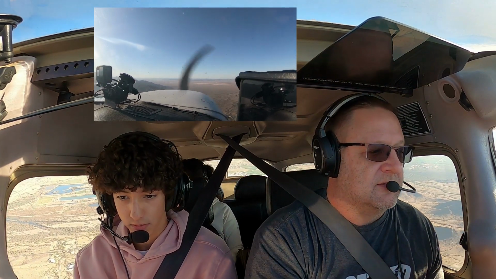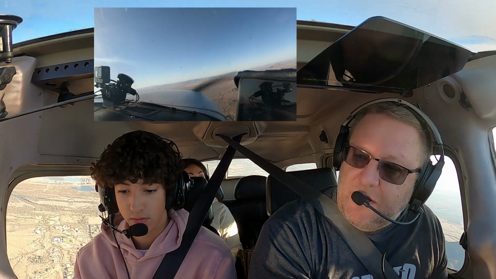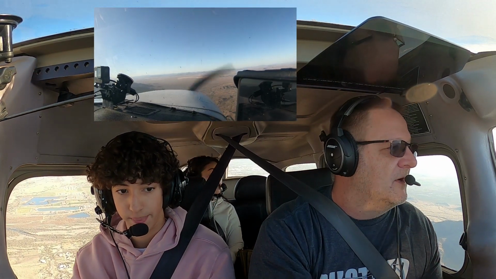Rainbow Valley Practice Area, Cessna 2157 Hotel, entering the practice area at the gap. We'll be heading south along the South Mountain, Rainbow Valley.